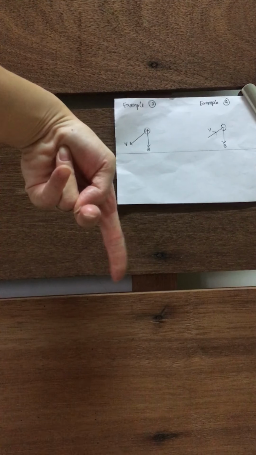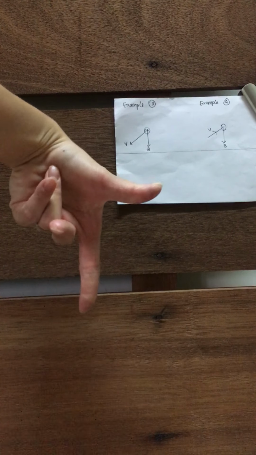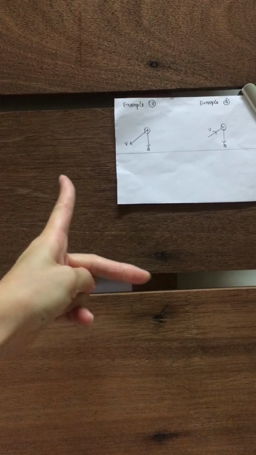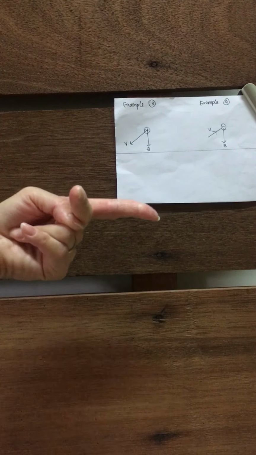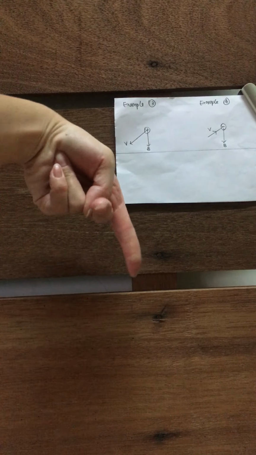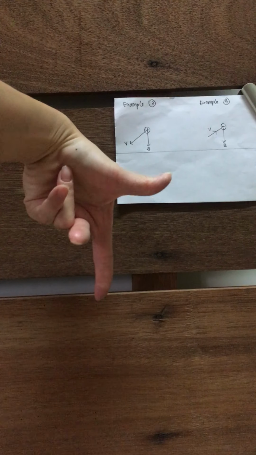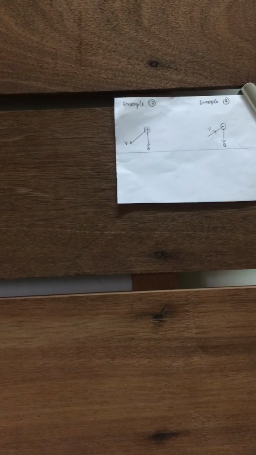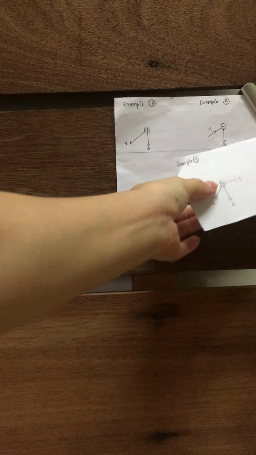Okay, now F is to the right. I repeat it again: V is pointing up, your middle finger is pointing up, B is downwards, and then F is to the right. So the force acting on this example 3 is to the right.